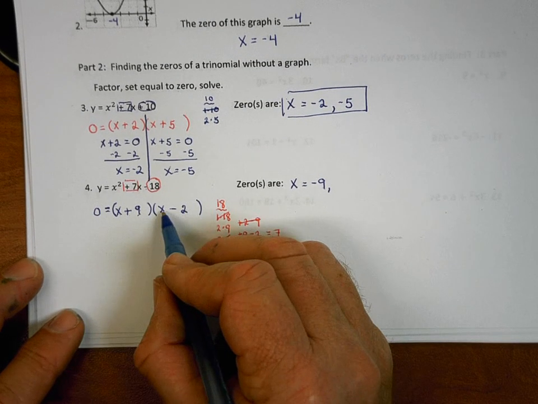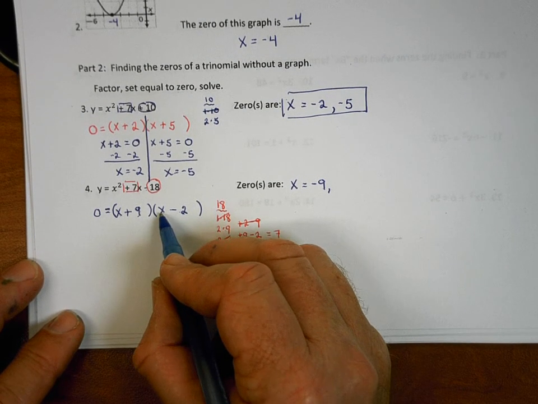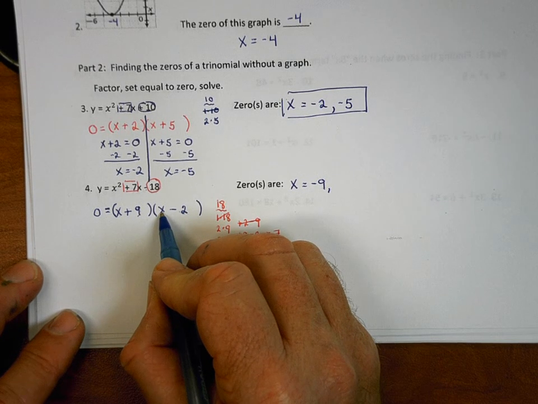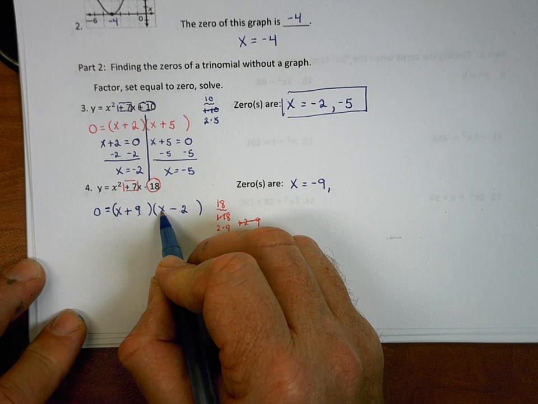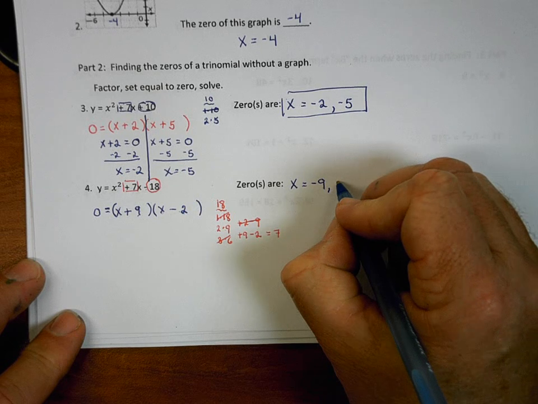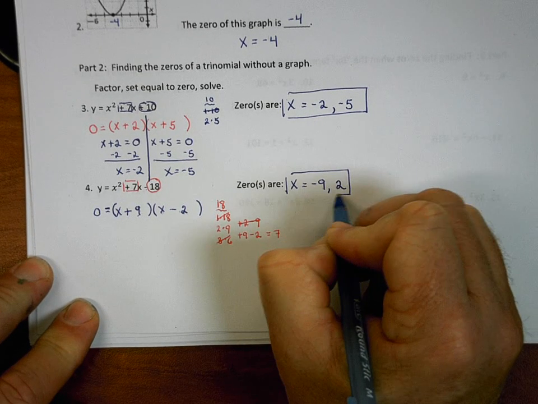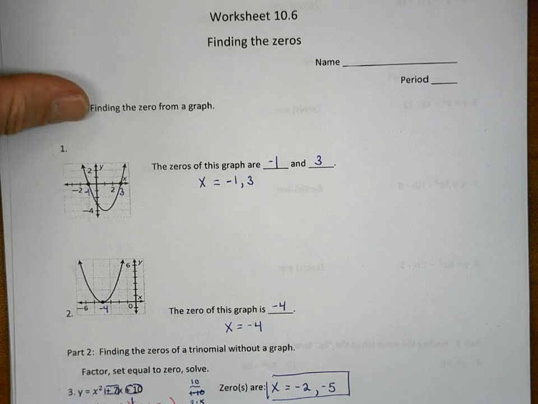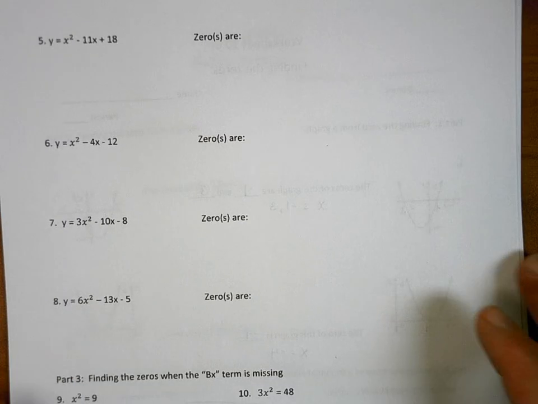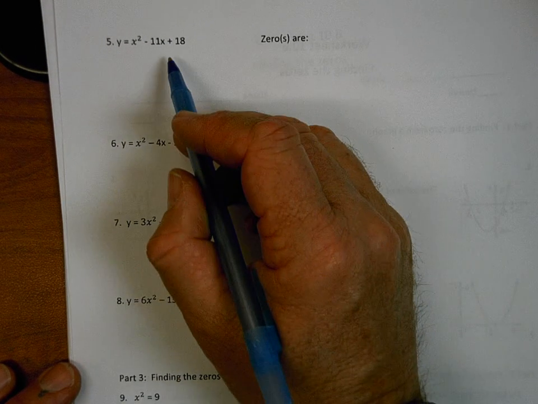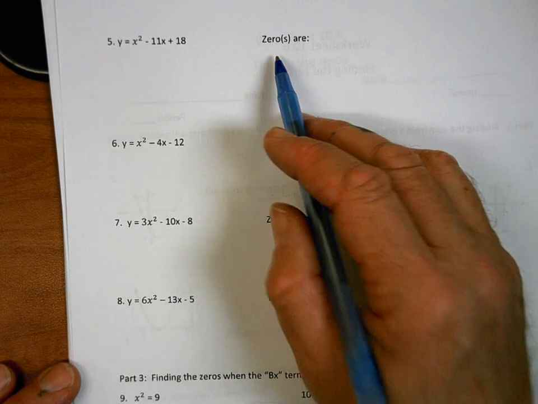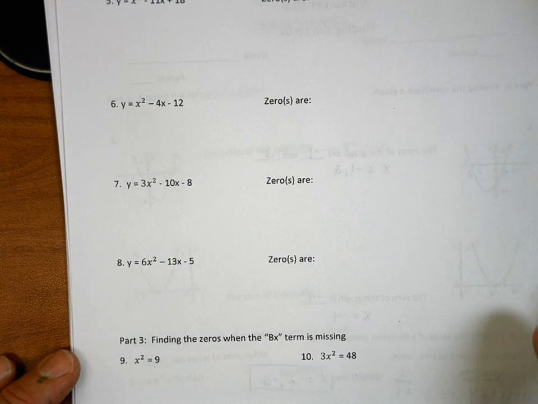Then I go to my other distinct factor, x minus 2. What could I put right here to make that 0? Well, that would be positive 2, the opposite of this minus 2. So my zeros are x equals negative 9 and x equals positive 2. All right, moving it over, we're going to keep doing these. So we're just going to keep factoring, and then we're going to find the zeros of what we have here.